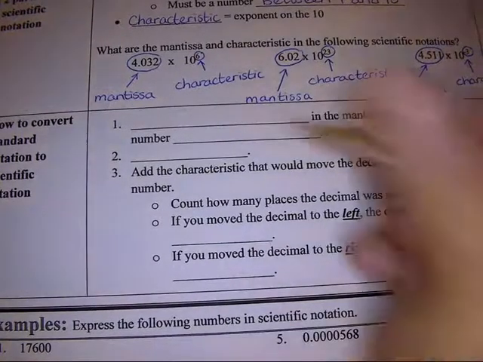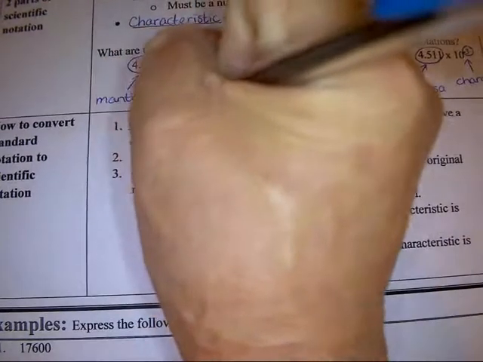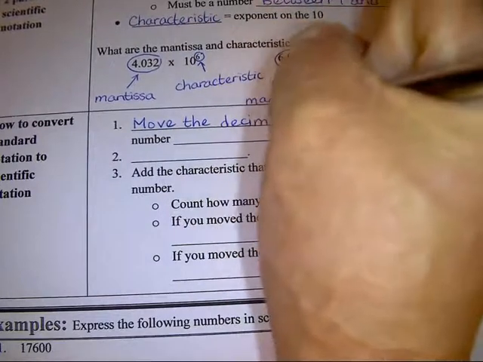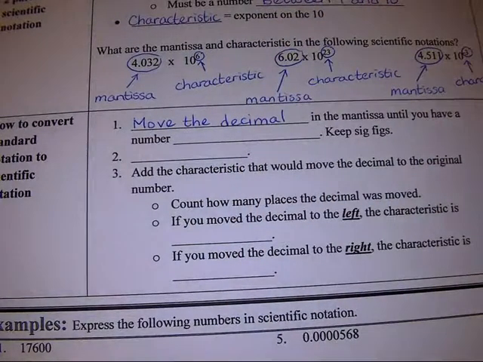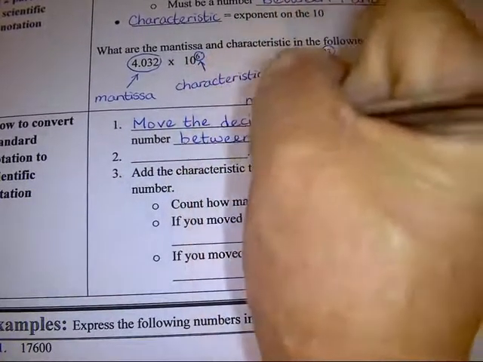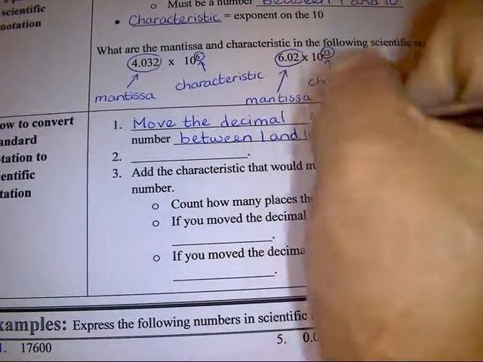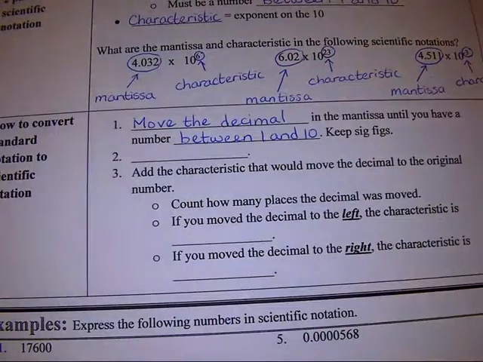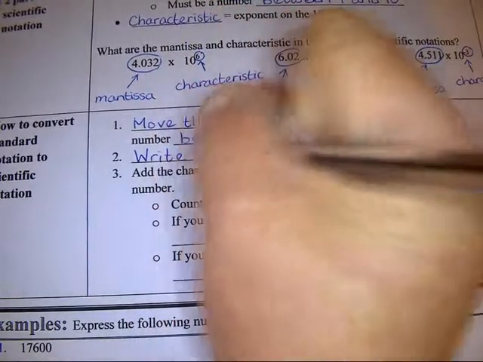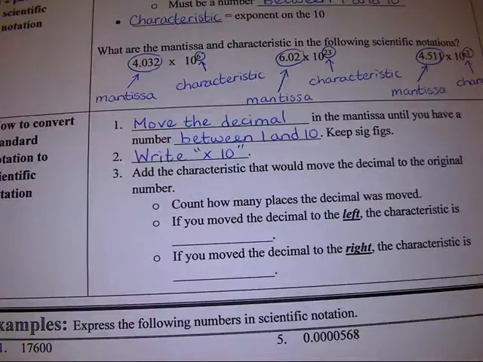To do that, the first step is to move the decimal in the mantissa until you have a number between 1 and 10. You're going to keep the same number of sig figs. You're going to write times 10 right after the mantissa, and you're going to add a characteristic that will move the decimal back to the original number. This is what you need to do.